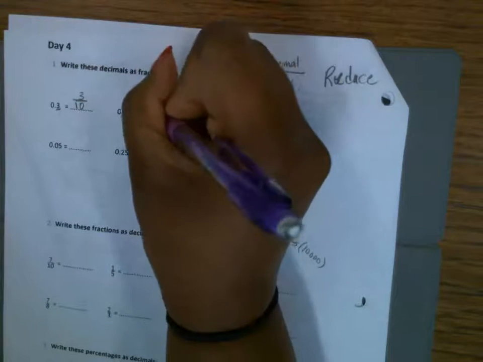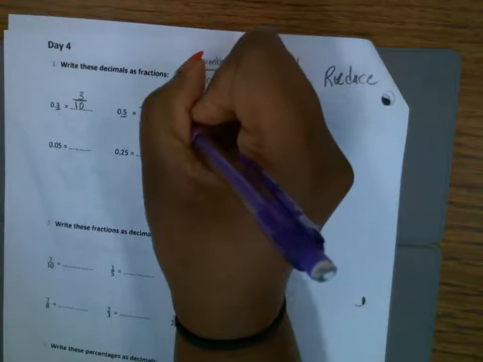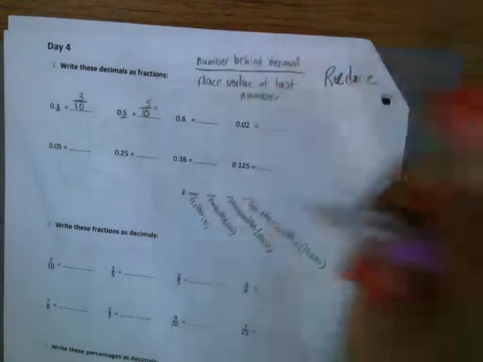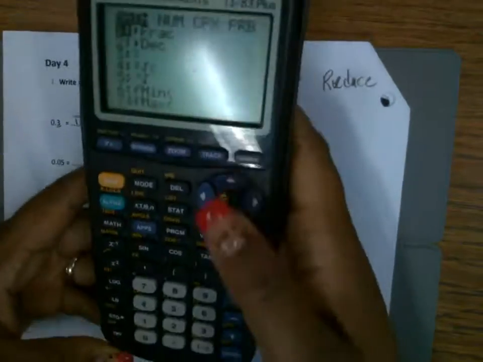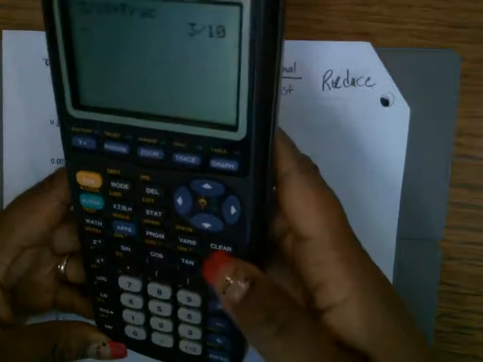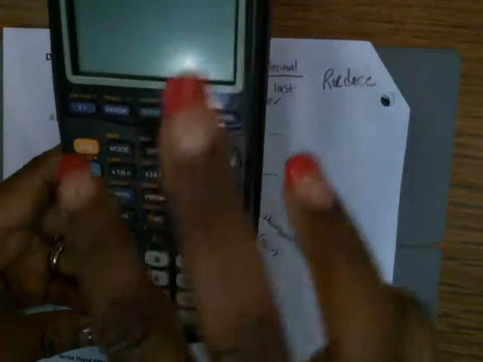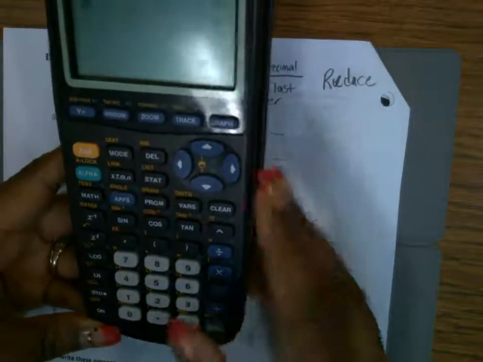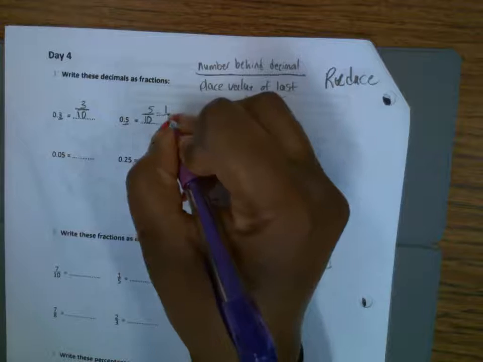Everybody, what do I get when I reduce that fraction? What do I divide both the top and the bottom by? Or if I don't know how to do that, I type 5 divided by 10 is the fraction. Math, enter. And somebody said it right. They said 1/2. Great job.